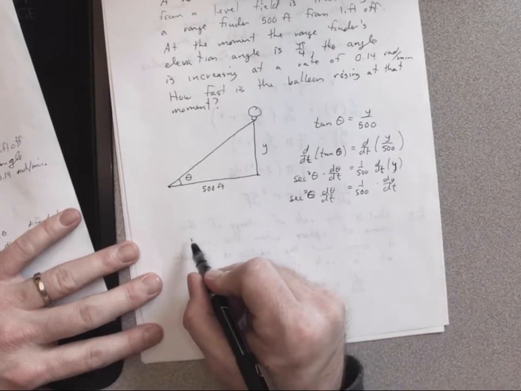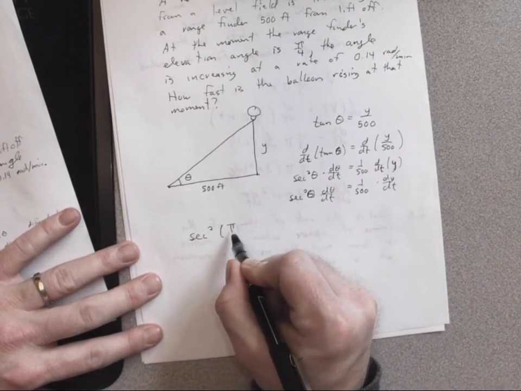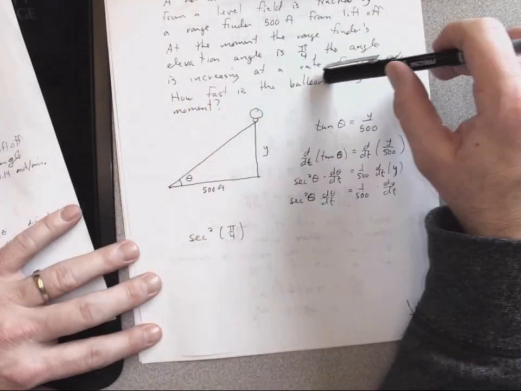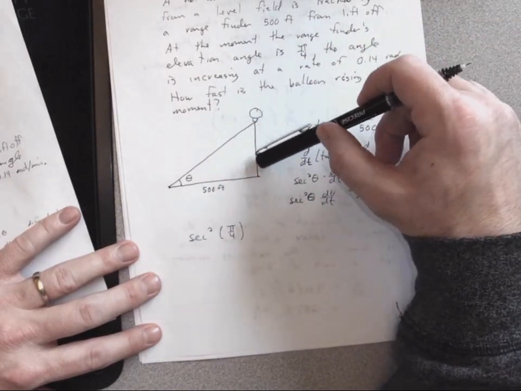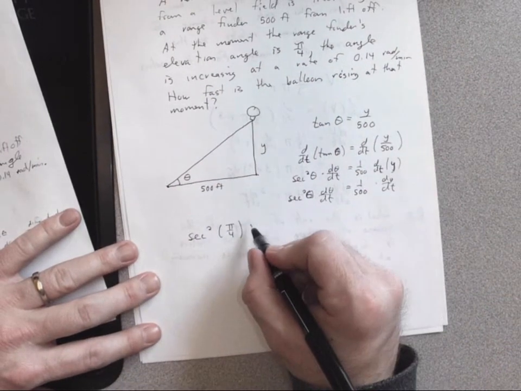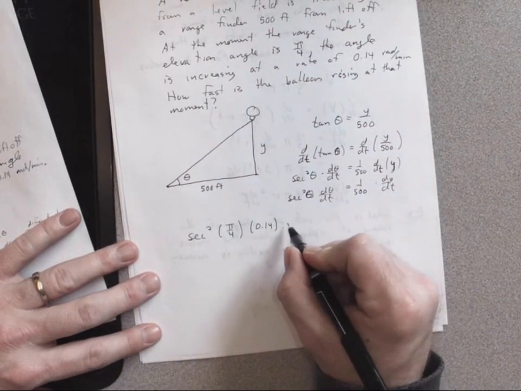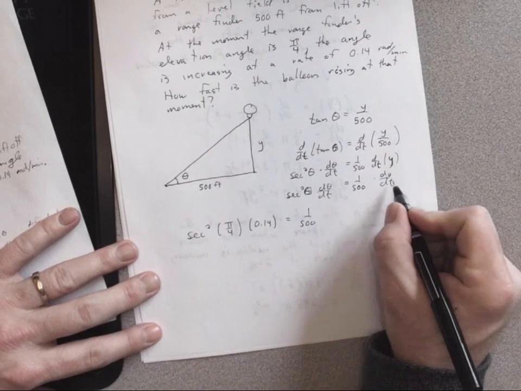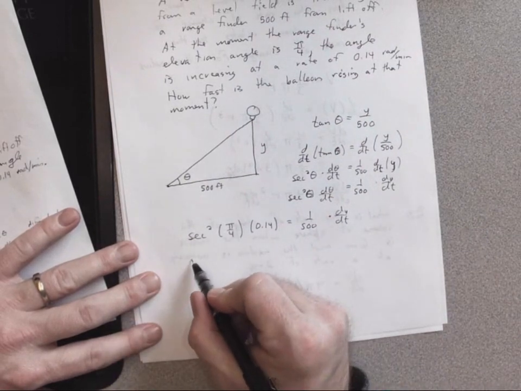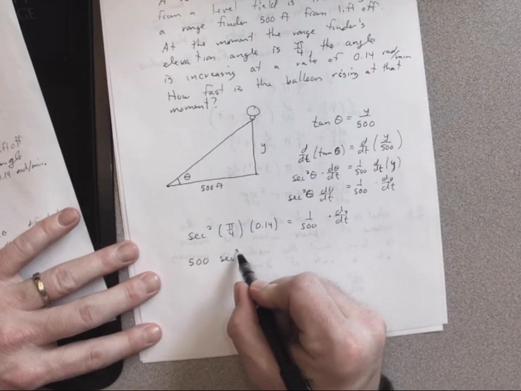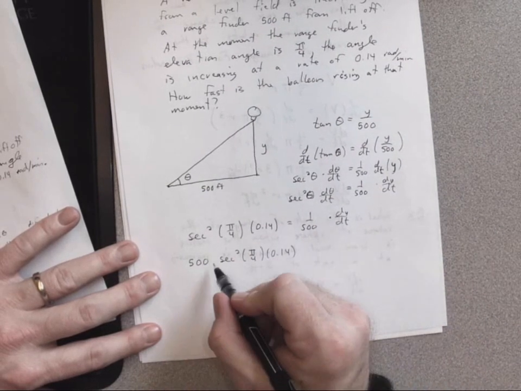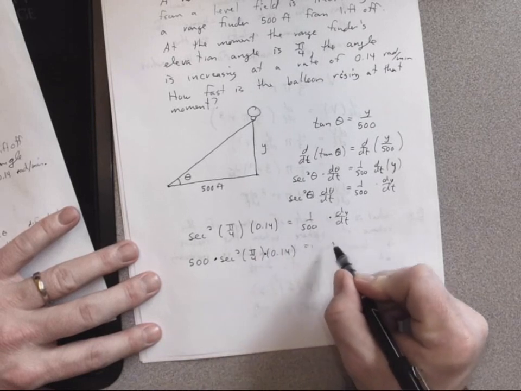Oh, I gotcha. So this is going to be equal to the secant squared of pi over 4, times d theta dt. The question asks how fast the balloon is rising at that moment, so they're asking for dy dt. d theta dt is the change in angle, so this is times 0.14 equals 1 over 500 times dy dt. Multiply by 500, so it's 500 secant squared of pi over 4 times 0.14, equal to dy dt. Just be careful when you put these in.